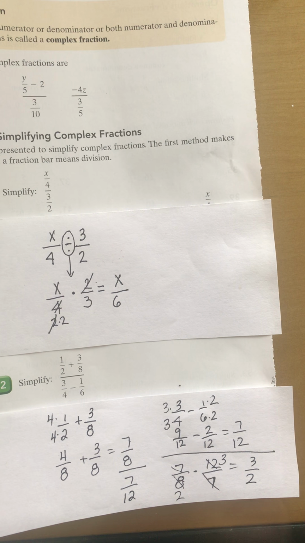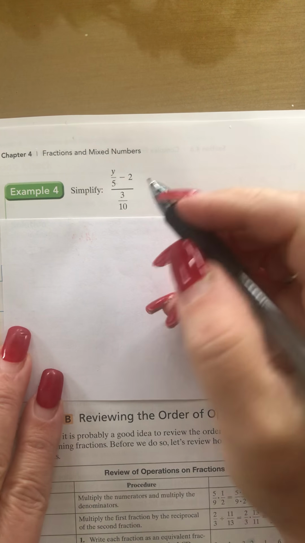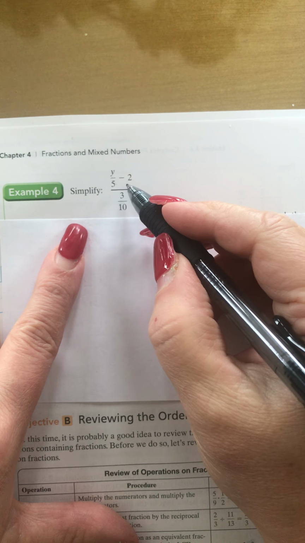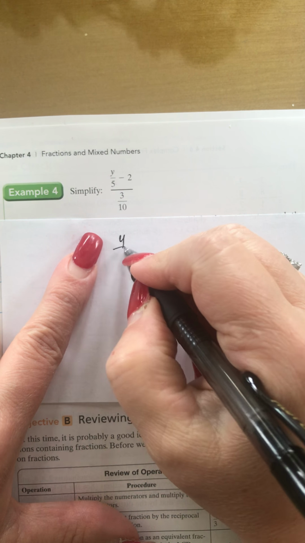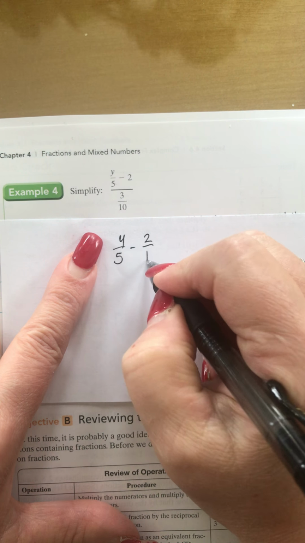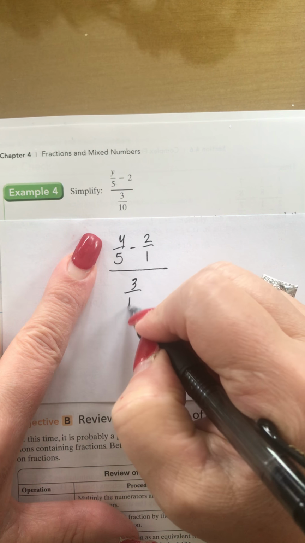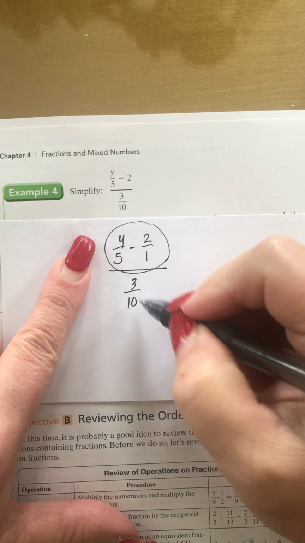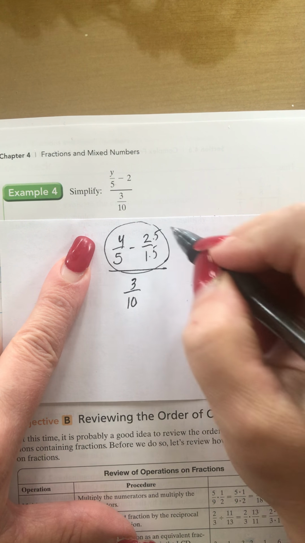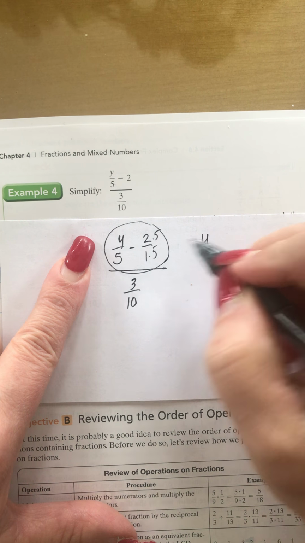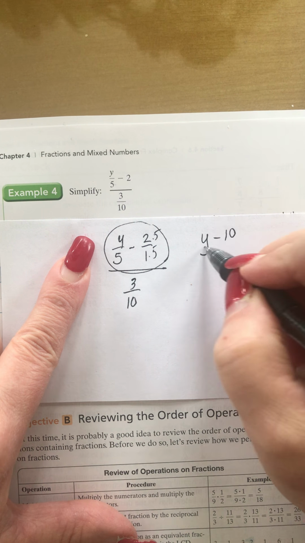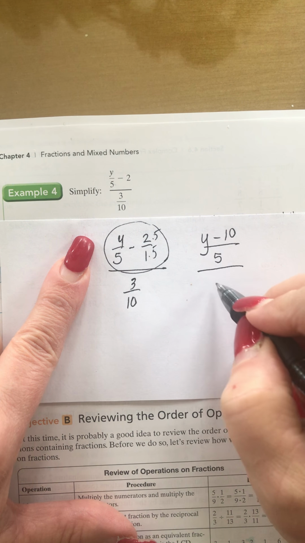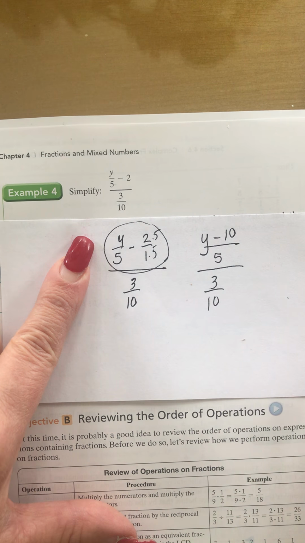Example 4. We have here y over 5 minus 2. This is y over 5 minus 2 over 1, all over 3 over 10. So we've got to get this to be one fraction. So multiply both of these by 5. So you have y minus 10 all over 5, over 3 over 10.